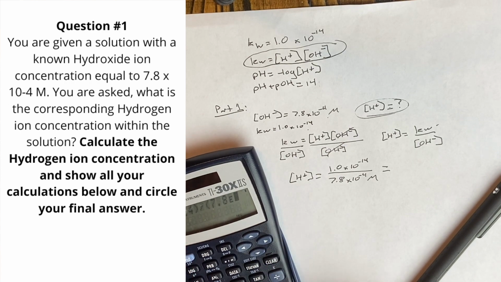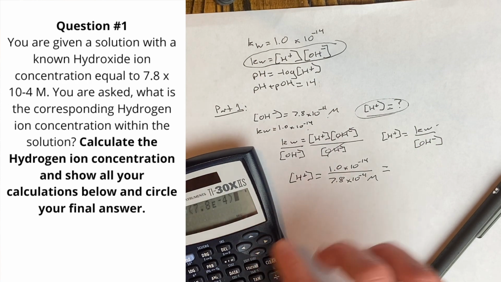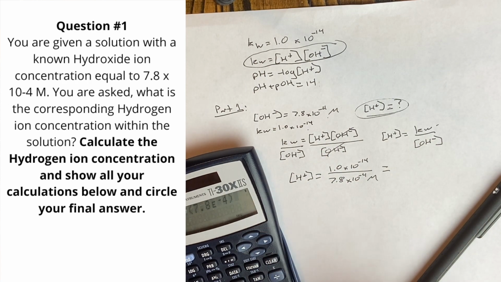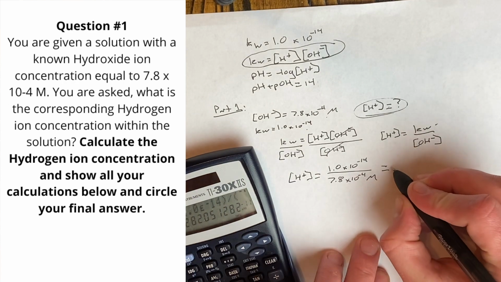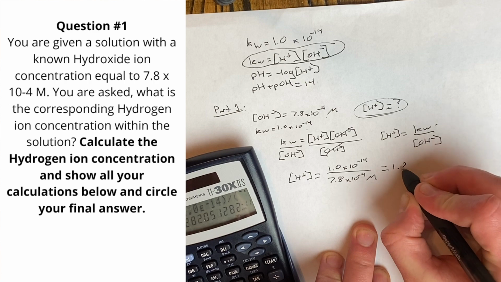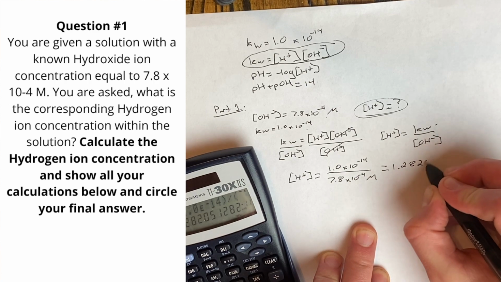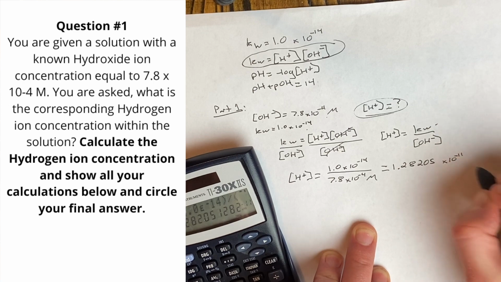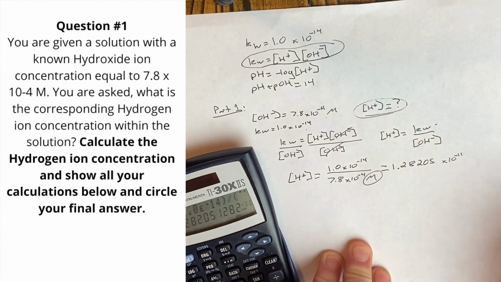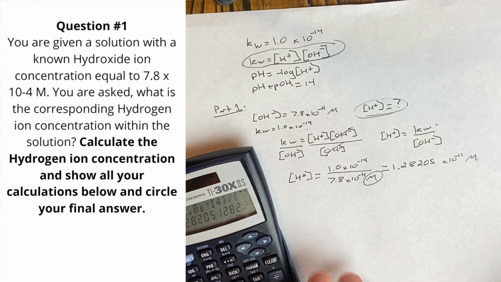Make sure you use parentheses appropriately on this, otherwise it's going to mess you up. If you don't put parentheses around everything, it's not going to do it right. And we end up with 1 point, we'll keep everything for now, times 10 to the negative 11. My units, the only thing that's left is molarity. So those are the units in my final answer.